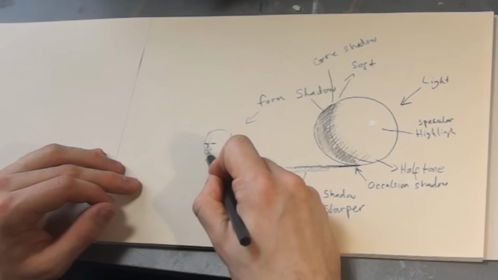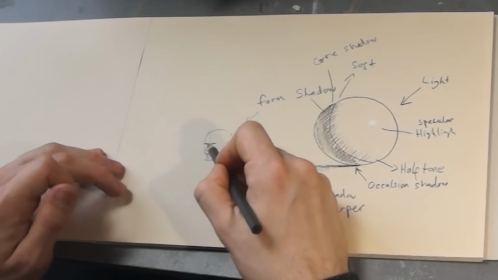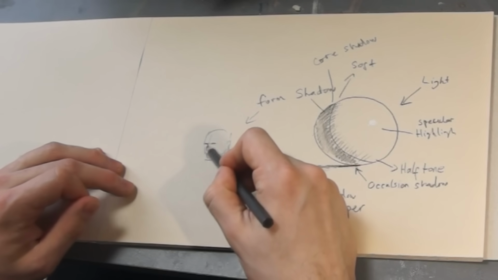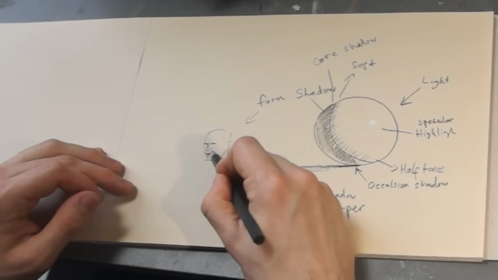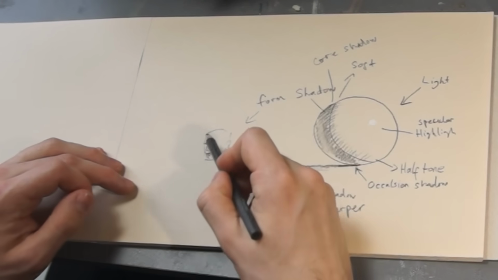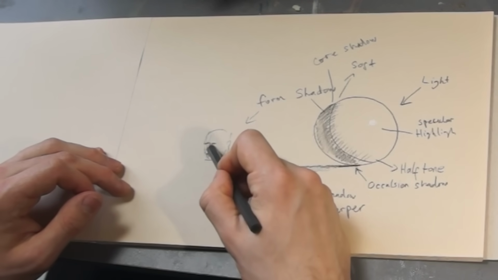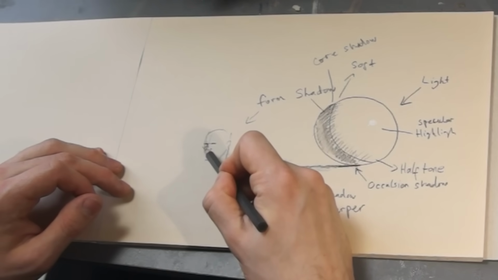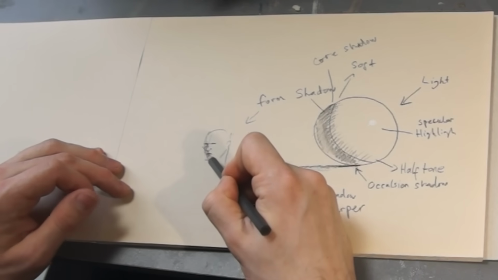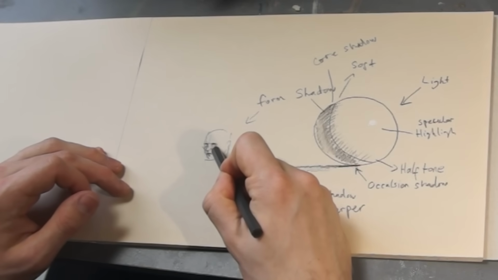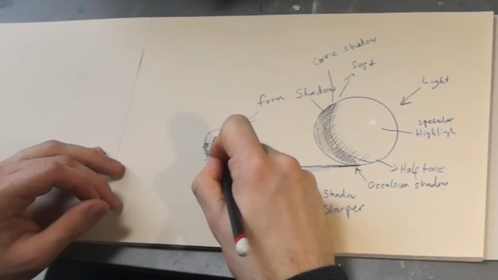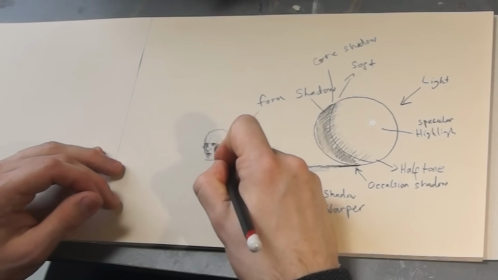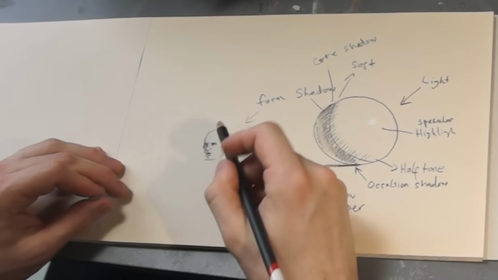As we draw the person here, things which are facing down, away from the light, are going to be in shadow, which is why the top lip tends to look darkest and you get a bit of shadow under the bottom lip. And also this side of the face here is going to be in shadow because it's facing away from the light. And the highlight is going to be around here on the side of the light.